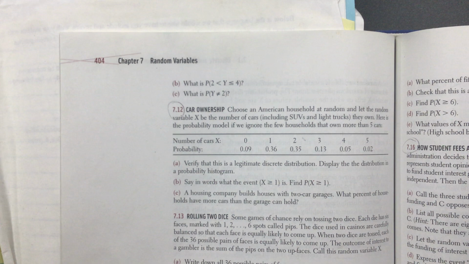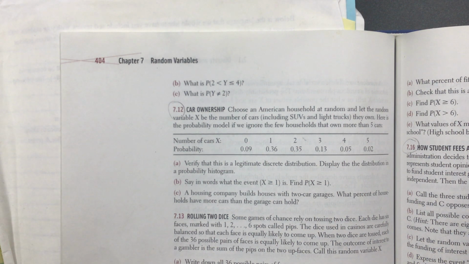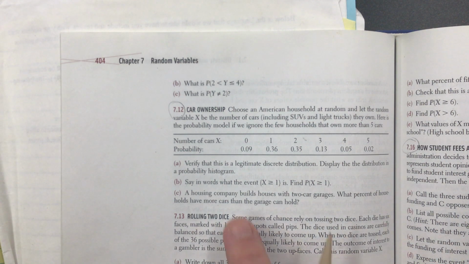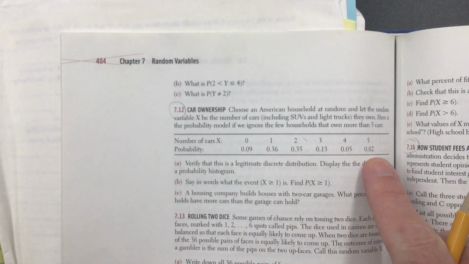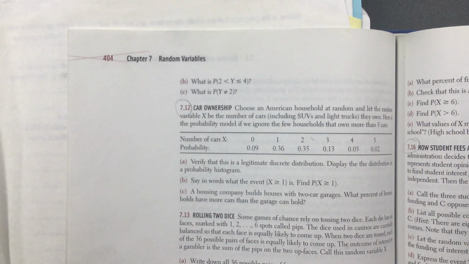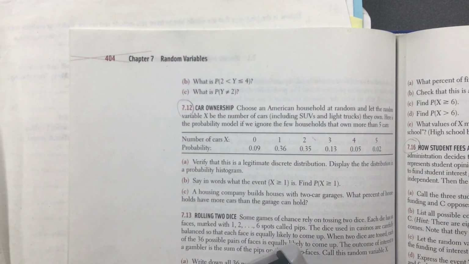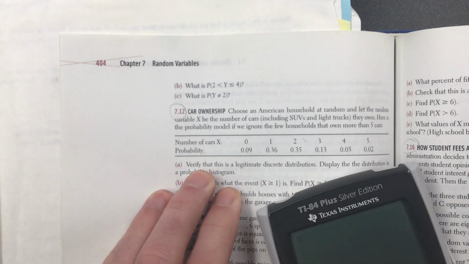Now we have a probability distribution for the number of, I'm going to say vehicles, because it's cars, SUVs, light trucks, in a household. And question A, verify it's legitimate. Okay, so again, all entries are between 0 and 1, and then I just have to add them up, and as long as they sum to exactly 1, it's legitimate.